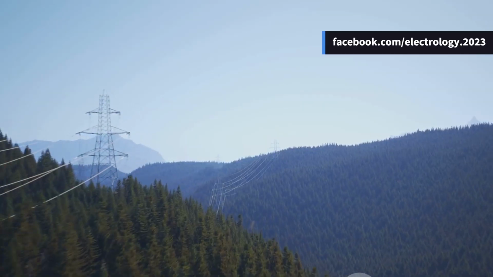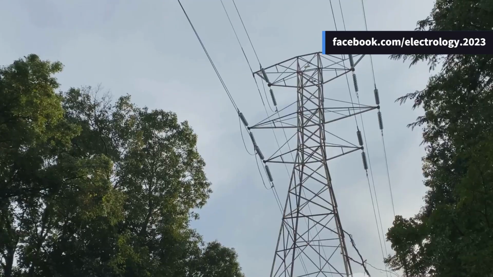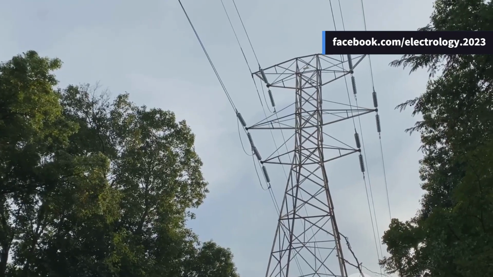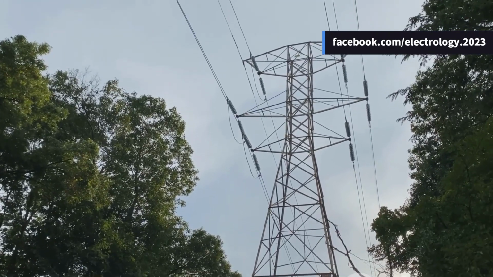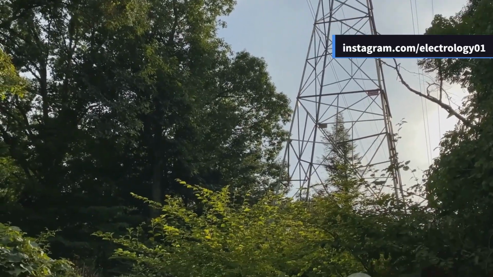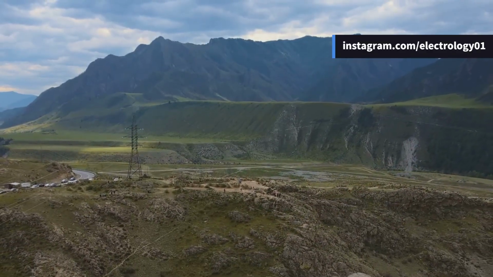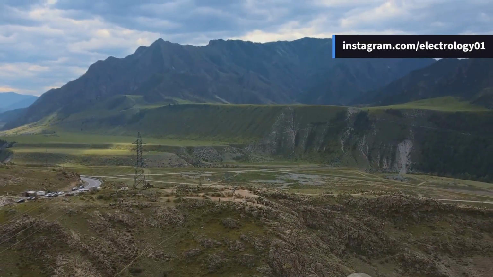And before we go further, let me remind you, in my previous video, I explained the complete performance of a short transmission line, including voltage drop, regulation, and efficiency in a general sense. If those basics are still unclear, I strongly recommend watching that video first. It will make today's discussion much smoother and more enjoyable.